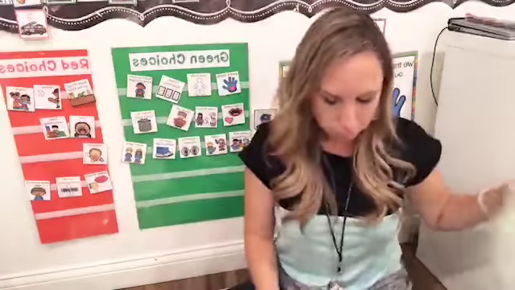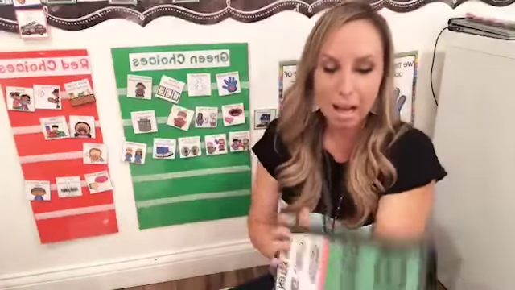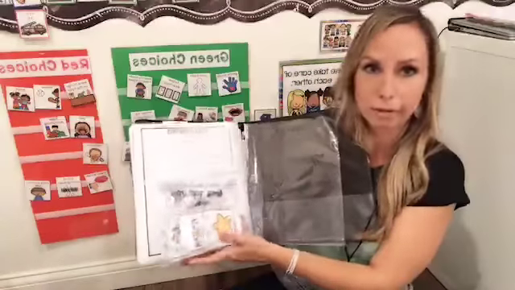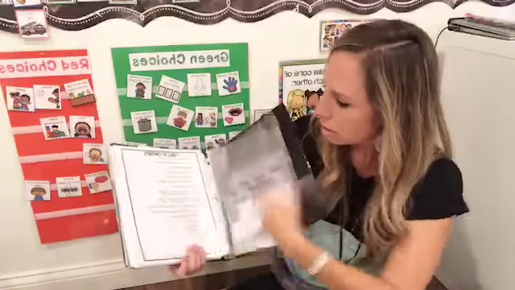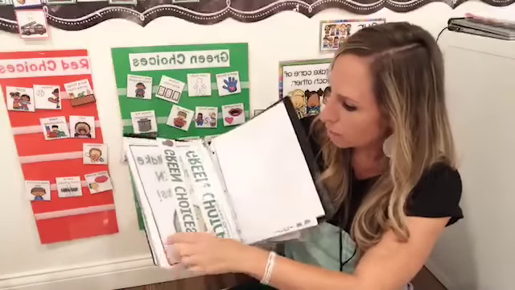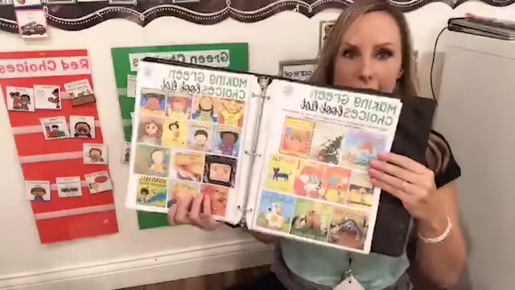And again, all of these books are in the green and red choices pack in my TPT store. I actually keep it in a binder because I keep all my green and red choice cards at the front. And then there's a whole bunch of teacher pages to give you ideas, but there is a giant book list to help you guys.